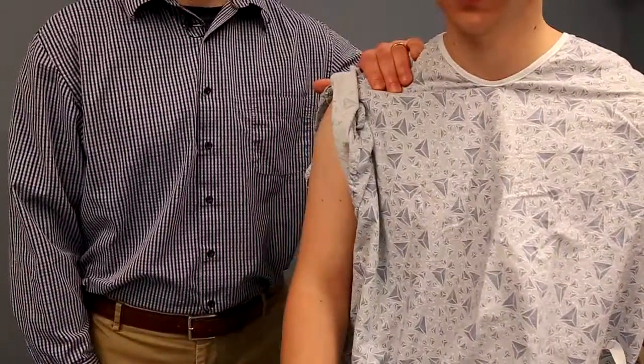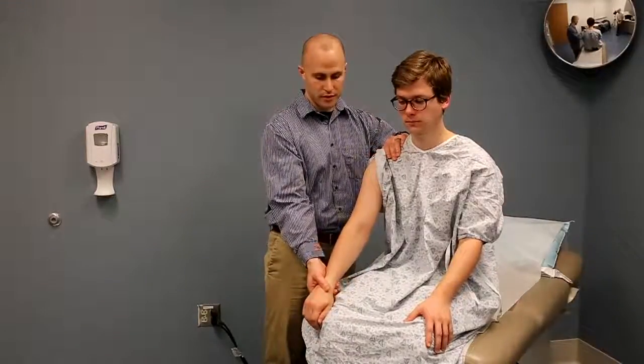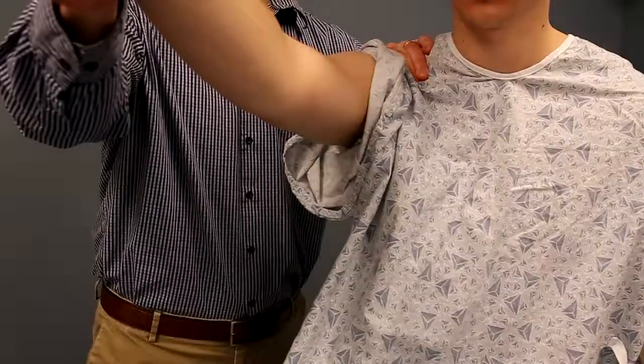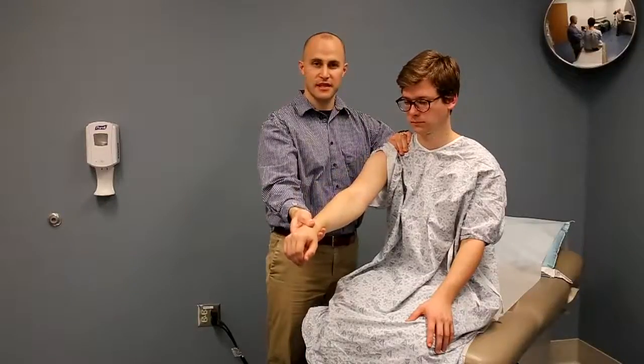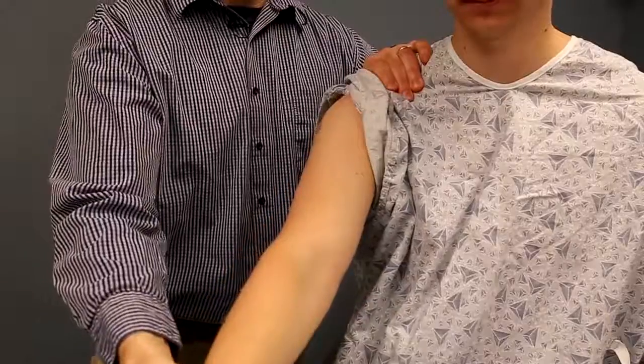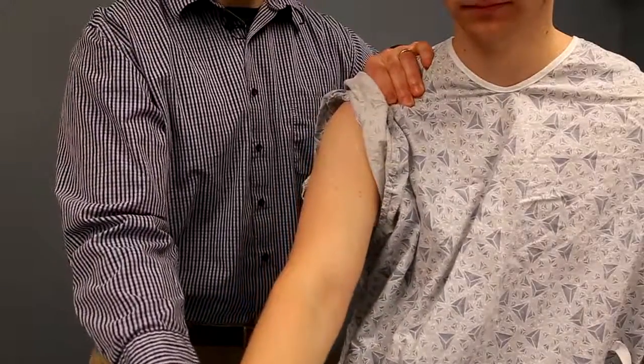commonly affected. The Neer, or passive painful arc test, is performed by stabilizing the shoulder to prevent any shrugging, and then passively flexing the shoulder forward. Any pain at 90 degrees is indicative of mild impingement, at 60 to 75 degrees moderate, and at 45 degrees or less is severe.